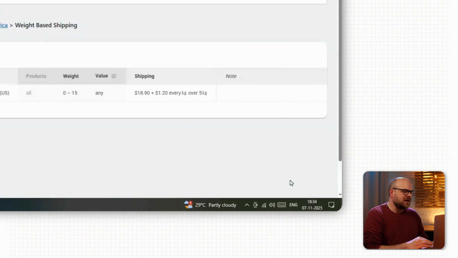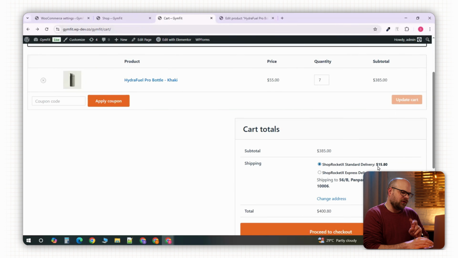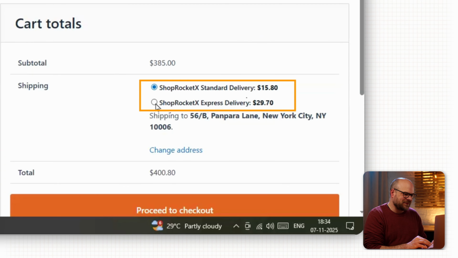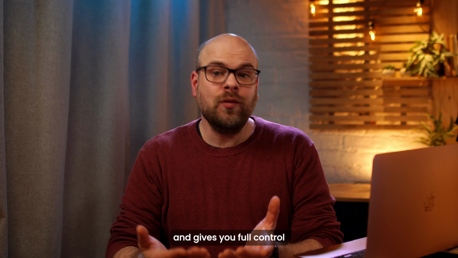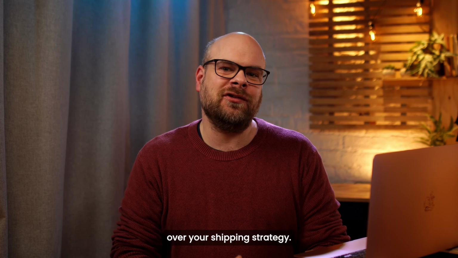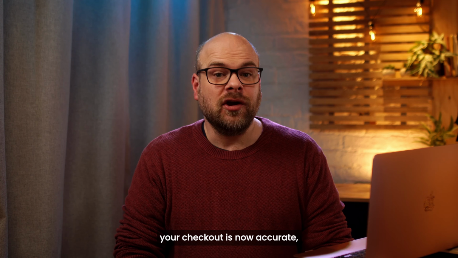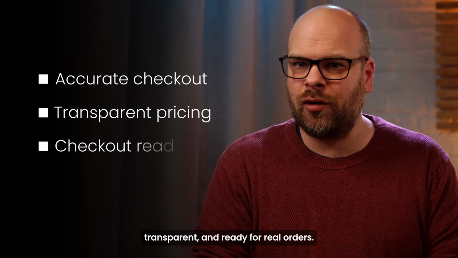Save it. Now when customers open their cart, they'll see two options. One for standard delivery and another for express delivery. Both calculate prices automatically based on total weight. This gives your customers real-world flexibility and gives you full control over your shipping strategy. With taxes and weight-based shipping configured, your checkout is now accurate, transparent, and ready for real orders.